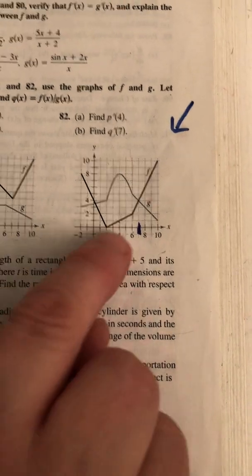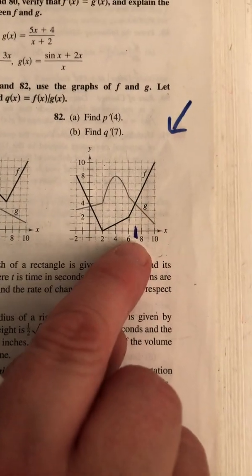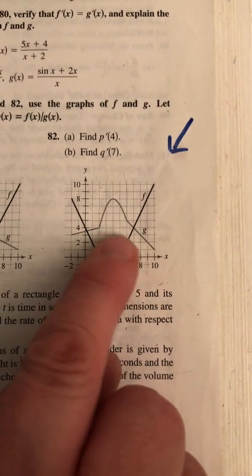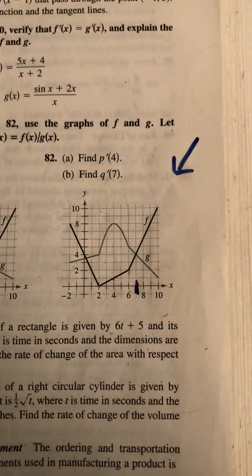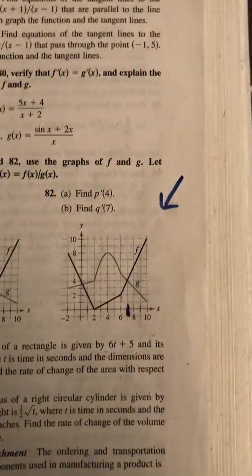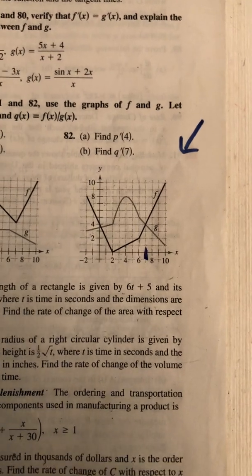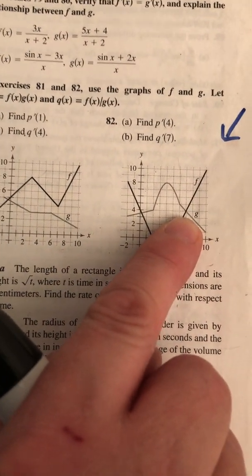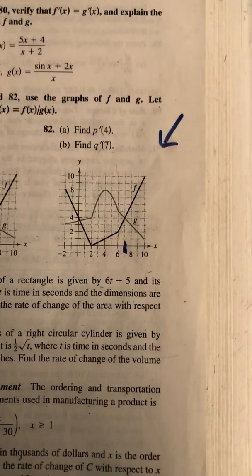Now let's go to g of 7, now that I can see that is light colored. They're actually asking for that function value. That is a 4. Minus f of 7 is also 4. The derivative of g at 7 is -1, right? Because I was mistaken before.